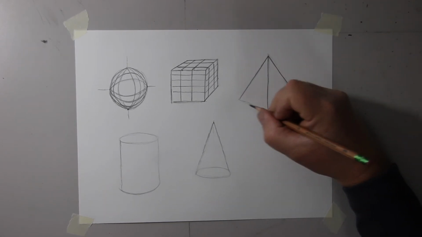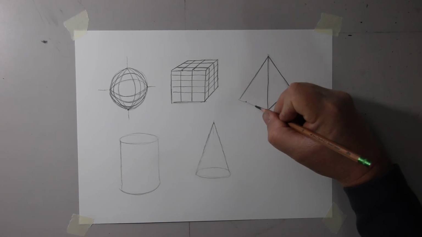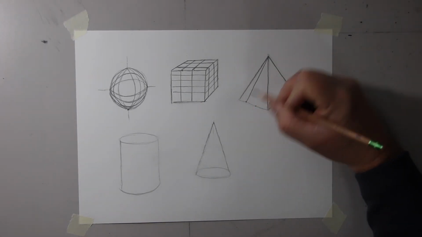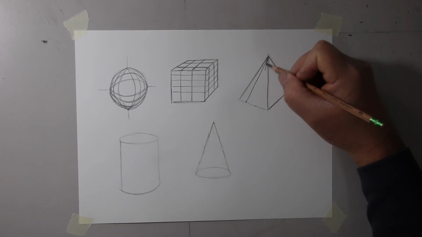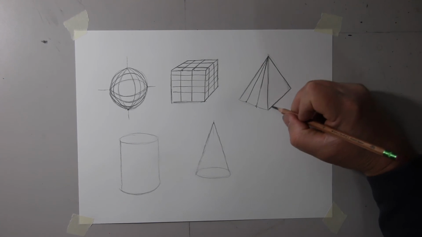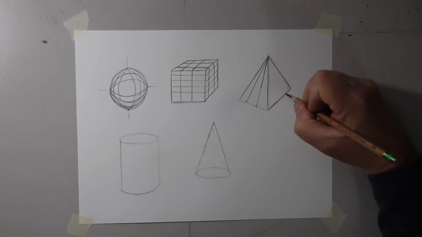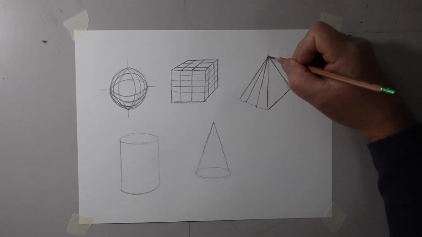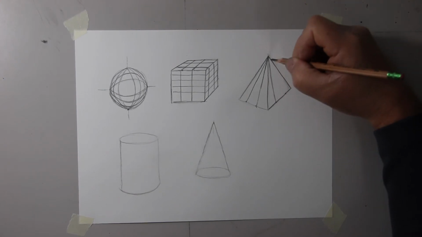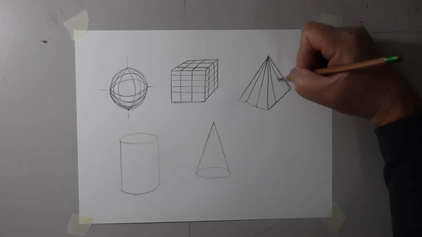The pyramid is done very similar to the box, except that the lines that go up have to go to the point of the pyramid. An easy way of doing that is to put a couple of tick marks on the bottom, decide how far apart you want your lines to be, and then just take them to the top of the pyramid. That will automatically set your angles.